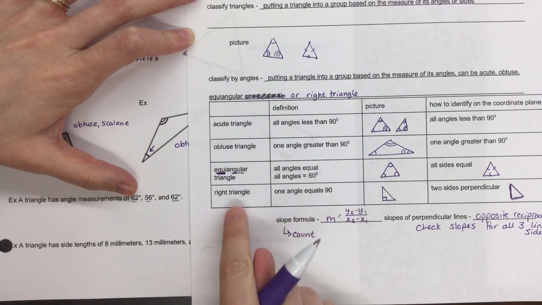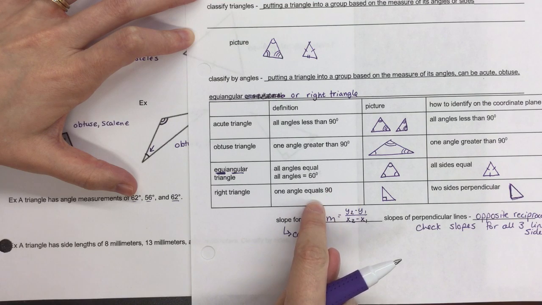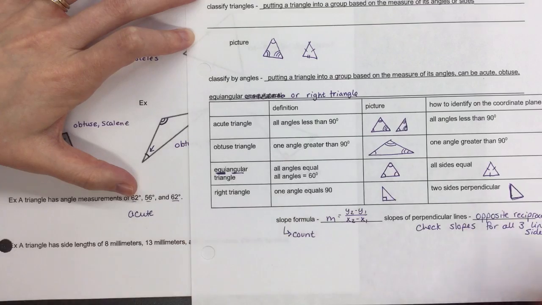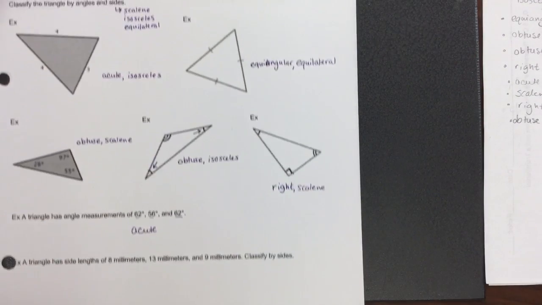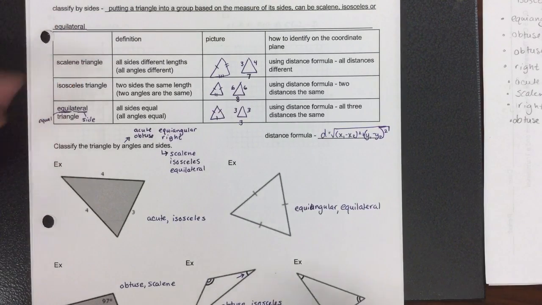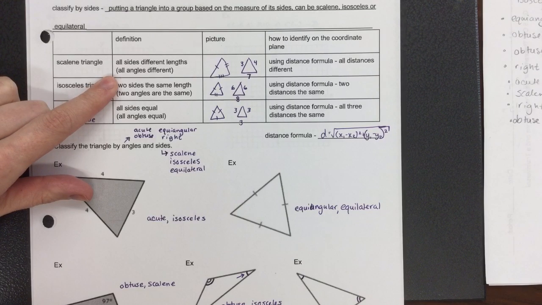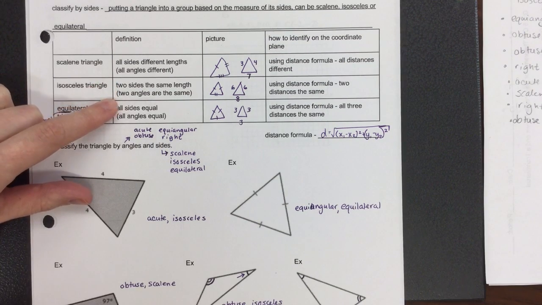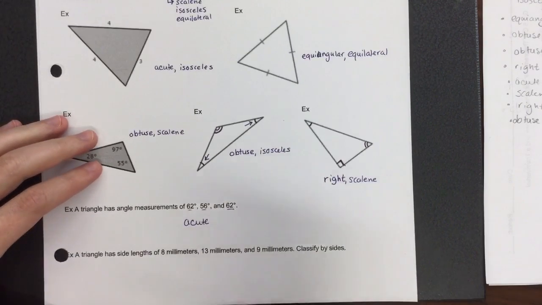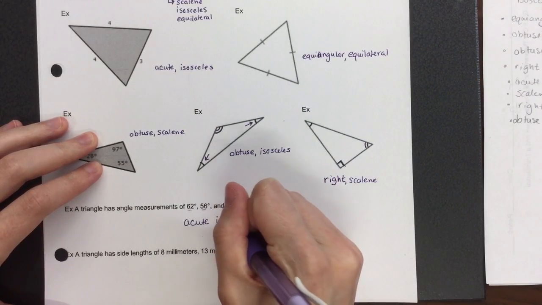No, one of them is not greater than 90 degrees, so it's going to be an acute triangle. And then we've got to classify it based on its sides. Because they only listed angles, we've got to check the angle part of the definition. All the angles are different? They're not, we have two that are the same. Two angles that are the same is going to be isosceles. So we have an acute isosceles triangle.